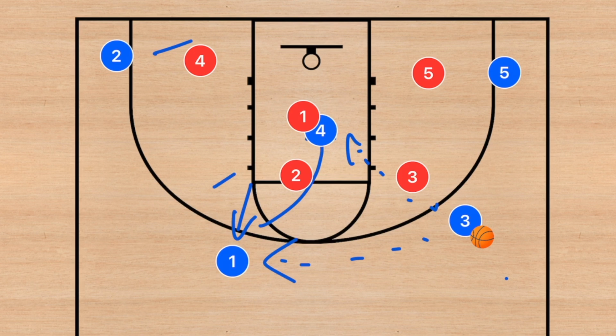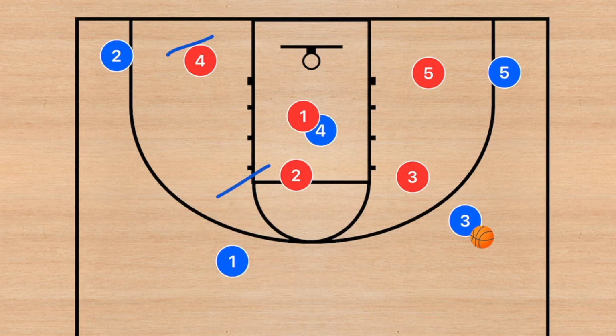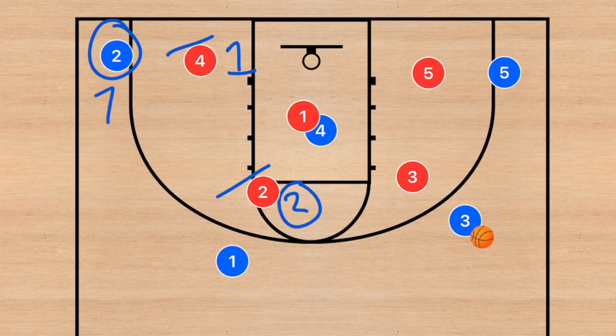Off of a simple staggered screen, this man gives us about 7 options. This man gives us 1 initial option, and then this man gives us 2, maybe 3 initial options right off the staggered screen alone. This is why screens are so deadly in basketball. This is why there's so many coaches that wish that there wasn't screens in younger basketball, because it gives too many options for smarter teams to run against.